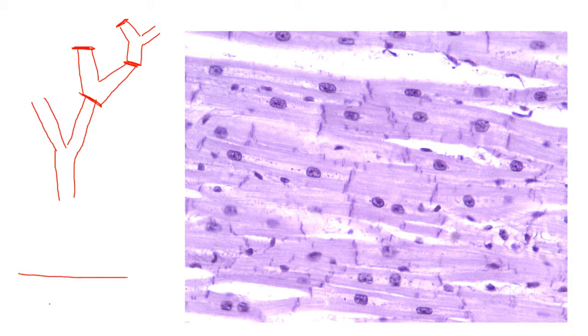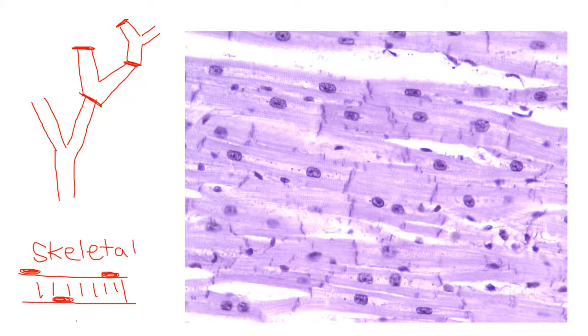If we were looking at skeletal muscle, so let me draw some skeletal muscle down here, we would see those stripes, those striations, but we would also see a whole bunch of nuclei. Remember, with the skeletal muscle tissue, it was the ants on a log. So this one down here is skeletal, whereas I've got my cardiac up here where they're branched and they look a little bit funny.